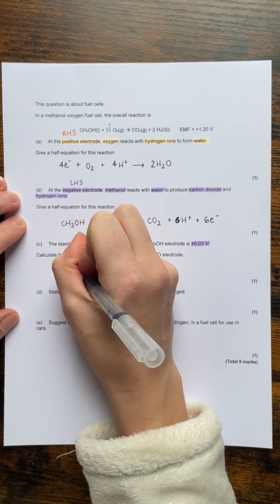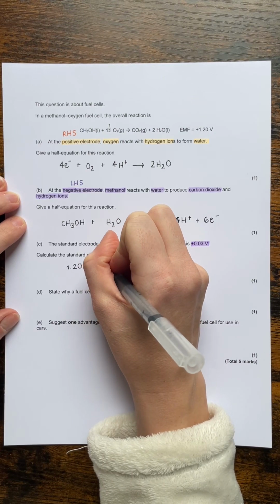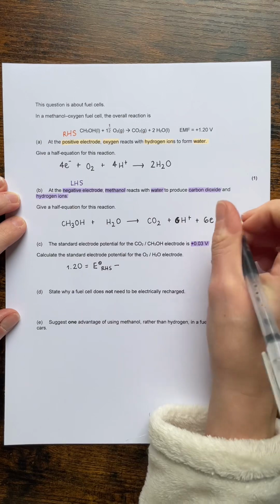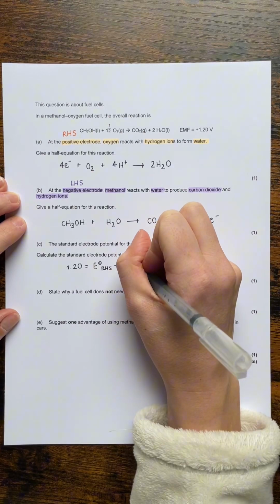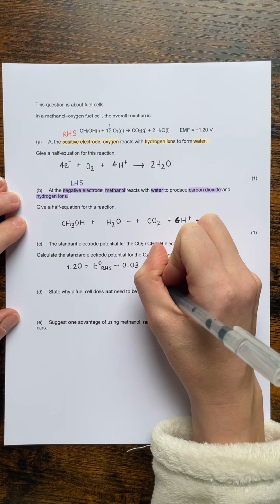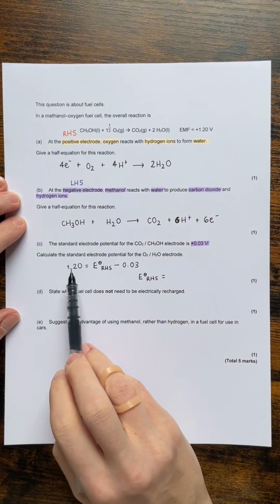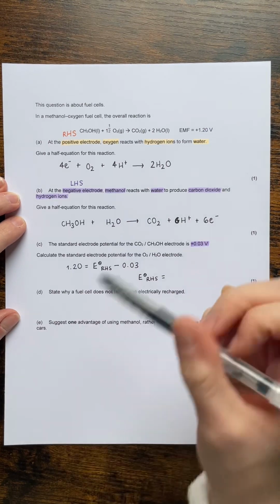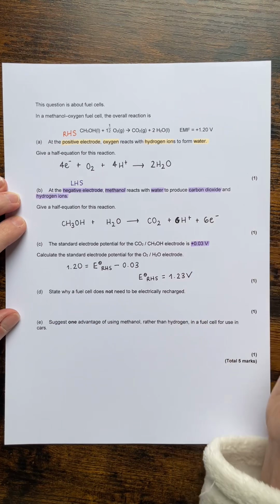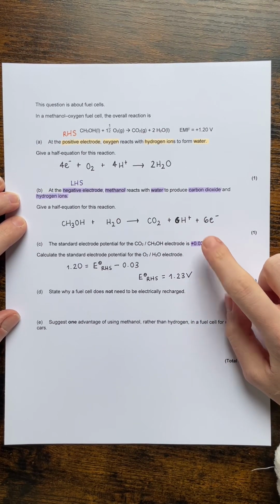So 1.20 is equal to the standard electropotential for the right hand side minus 0.03. So therefore the standard electropotential value for the right hand side has got to be equal to 1.23 volts. And that becomes an easy question if you know which side that this is going on.